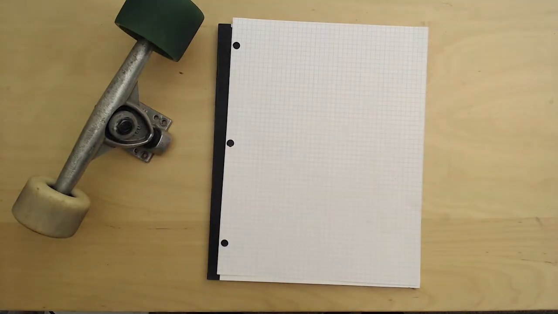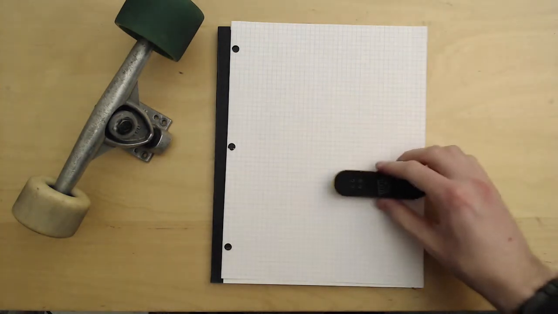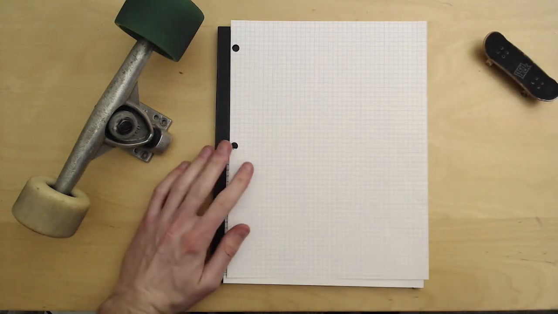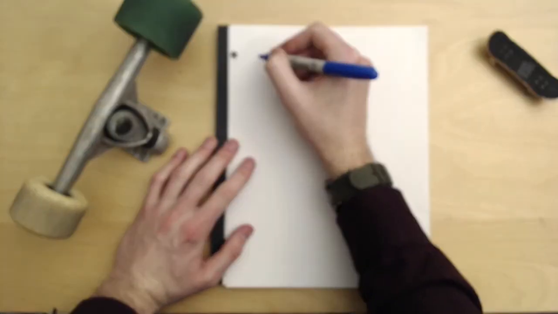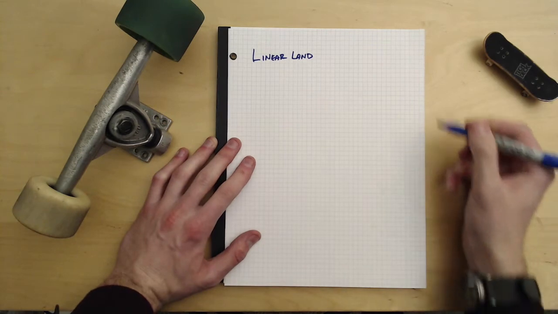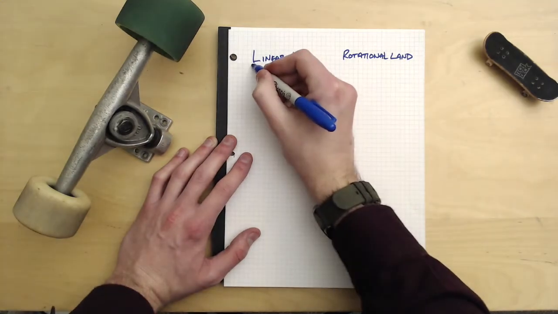So what I'm going to do is talk about the variables that we've been using and that we've become familiar with, and then translate over into rotational. Everything that we've been doing so far has been pretty much linear. Everything has been going in straight lines. So I'm going to call one of them linear land, and then I'm going to call the other side rotational. We have linear land and we have rotational land.